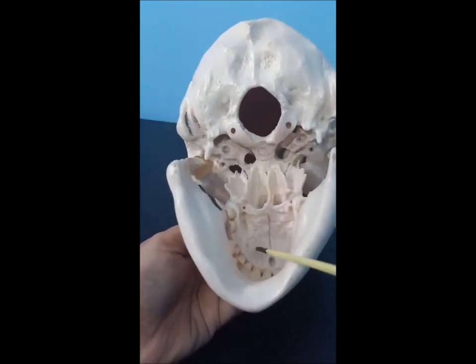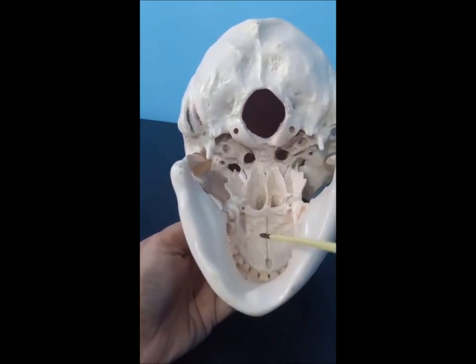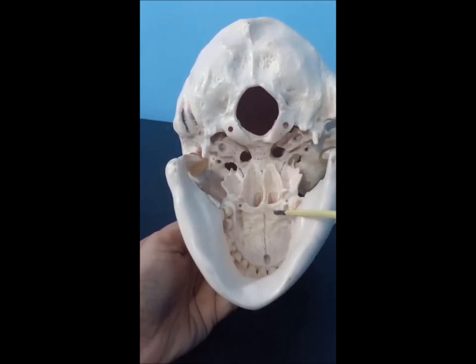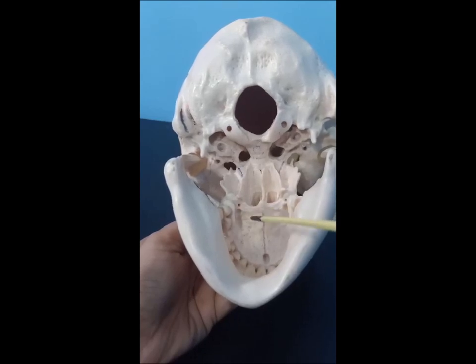Now you should focus on this hard palate, and you can clearly see that this is the posterior one-fifth of the hard palate, which is contributed by the horizontal plate of the palatine bone.